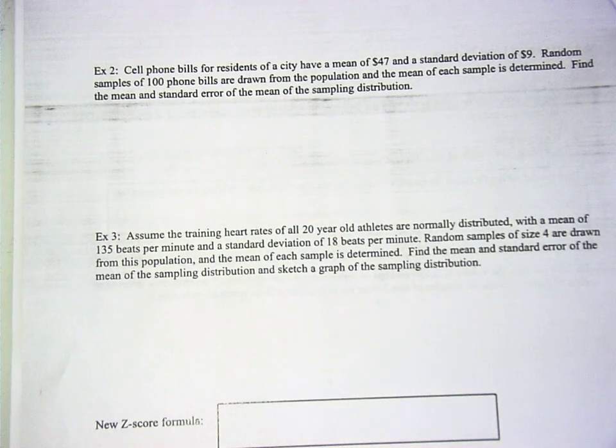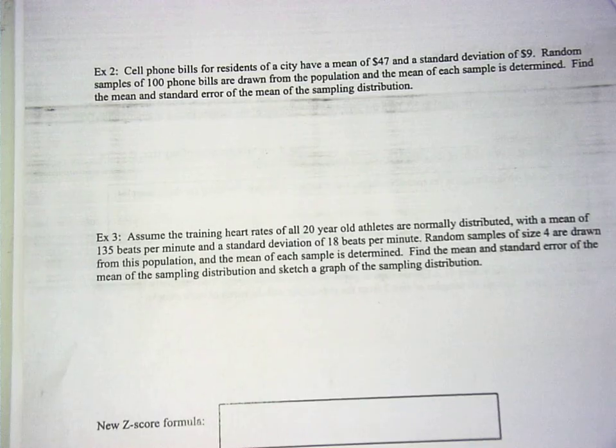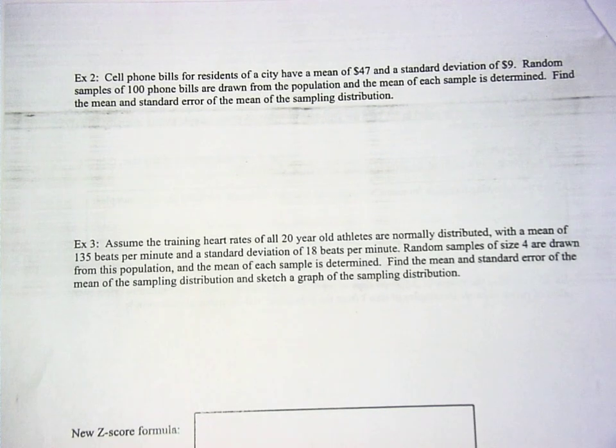Can somebody tell me, why would it make sense to you that cell phone bills, if I graphed everybody's cell phone bill in Lewiston, probably wouldn't make a bell curve? A lot of us use the same provider. A lot of us are probably having the same price. What else? Different family sizes with a different number of lines.